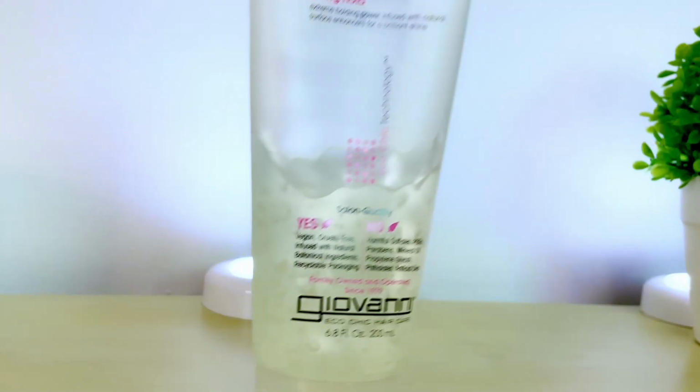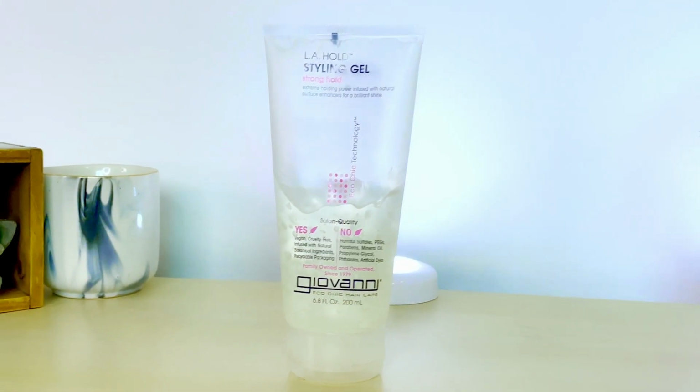Now I'm using the Giovanni LA Hold Gel, about a dime-sized amount for the volume side, gently smoothed on and scrunched in. This is going to provide a little more hold without adding too much weight to my hair so that it'll stay bouncy and light. I'm using a lot more gel on the definition side to hold everything together and to aim for a little bit of a cast so that I can keep as much definition as possible through the drying process.